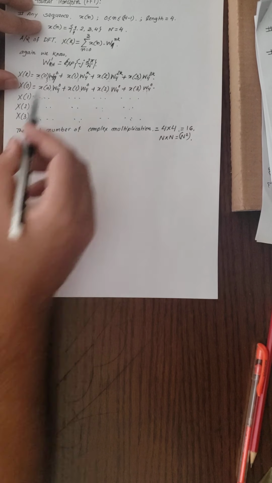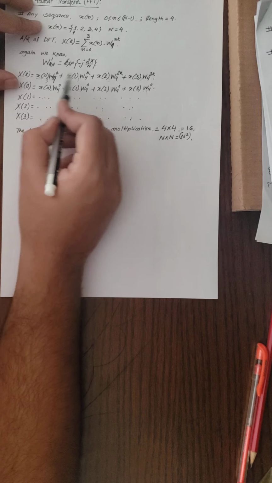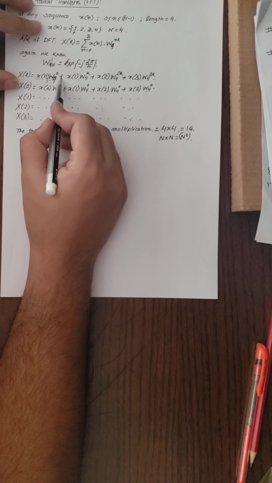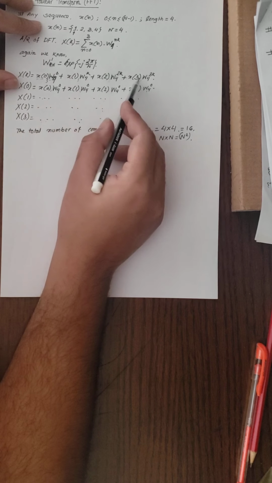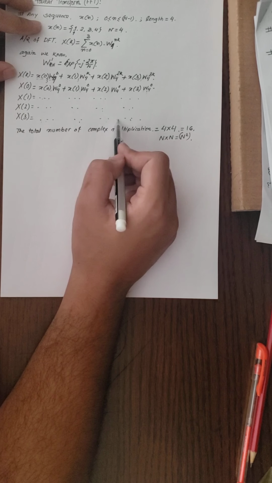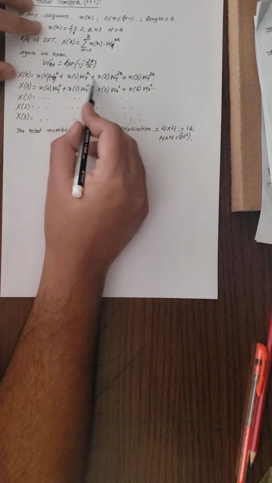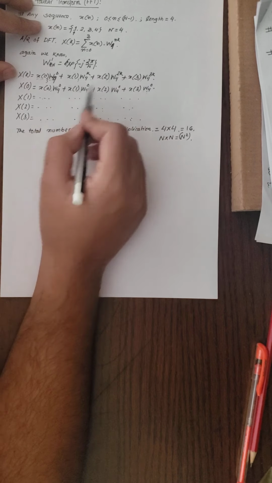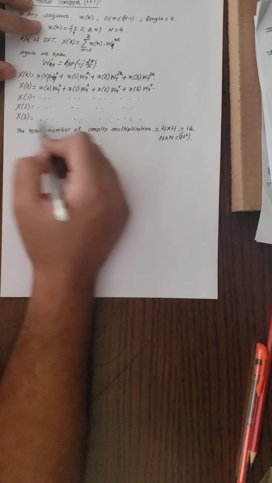And the total number of complex additions required is 1, 2, 3. 3 for computing each individual term and similarly 3 for each of the rows. So there are 3 along the columns and the number of rows is 4.